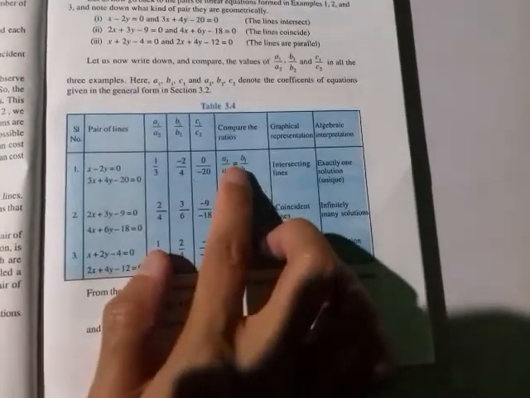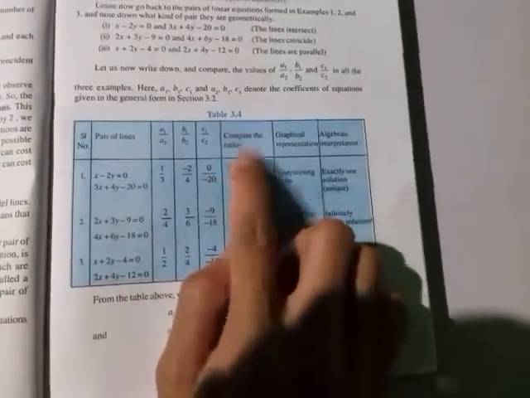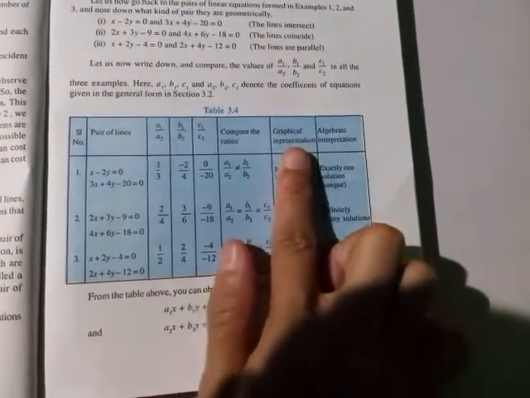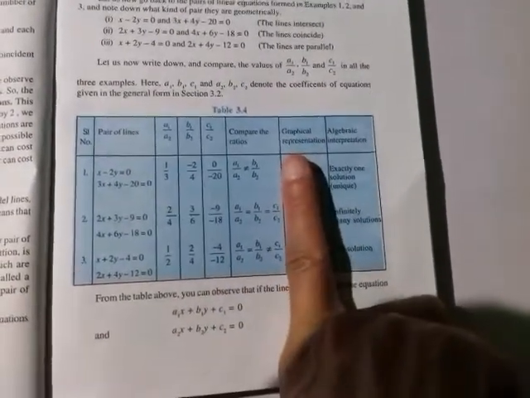Now if it is in the form of a1 by a2 is not equal to b1 by b2, this is called intersecting lines, and next will be coincident, and then parallel lines. So it will be like that. You need to learn this table by heart. So what is the question of question number 1?